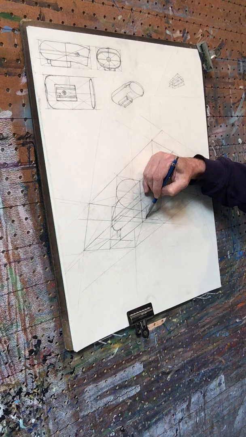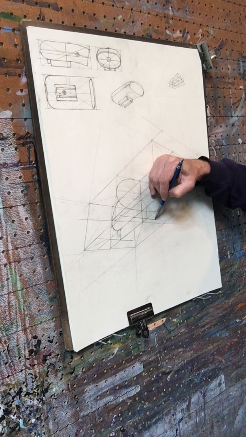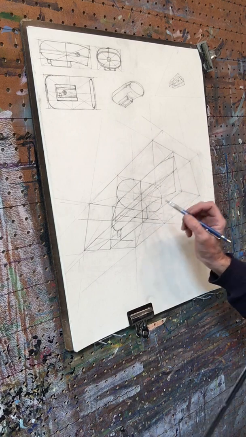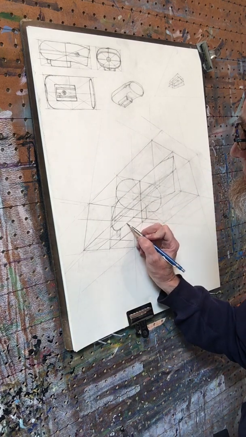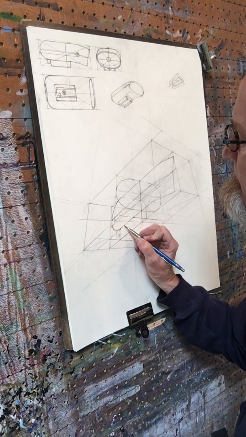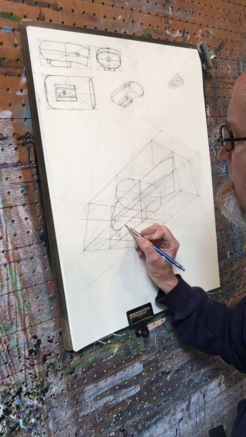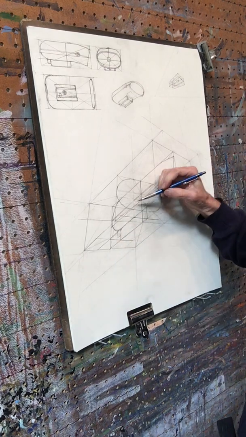Can you see how I am projecting out from the center line? And now I'm using the other dimension, my other study, to figure out where this stuff goes. Okay.